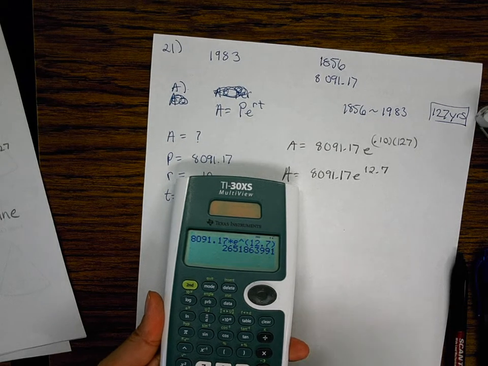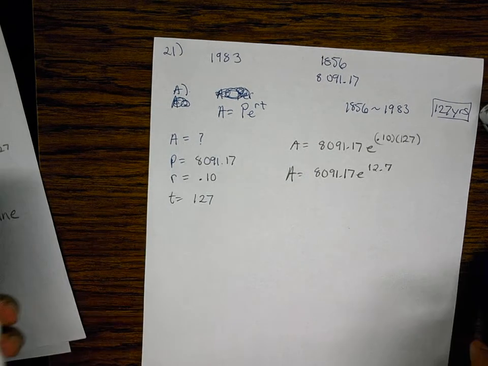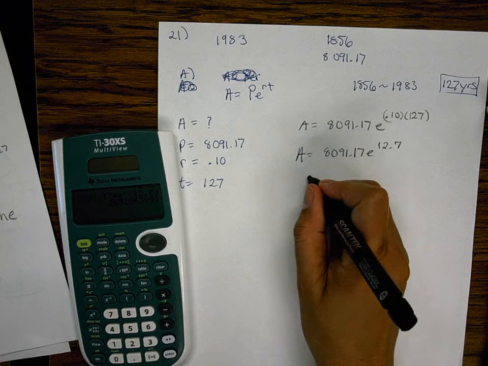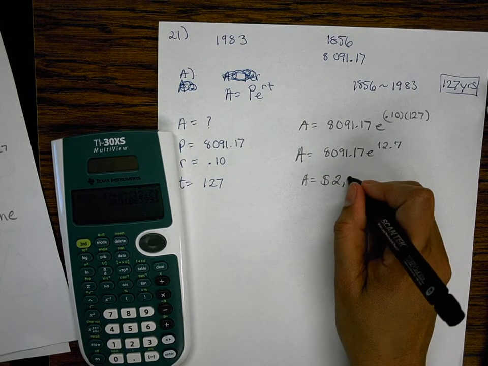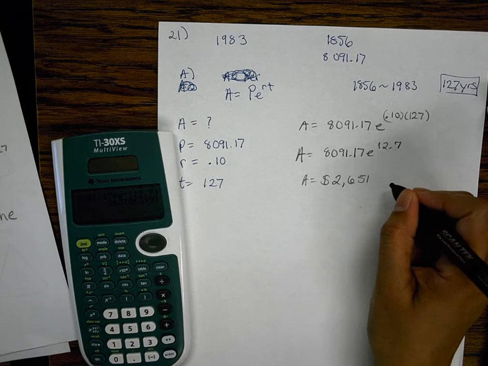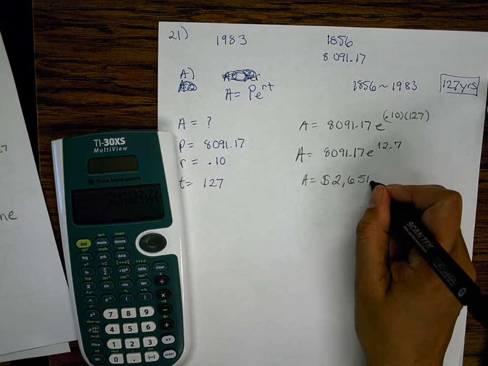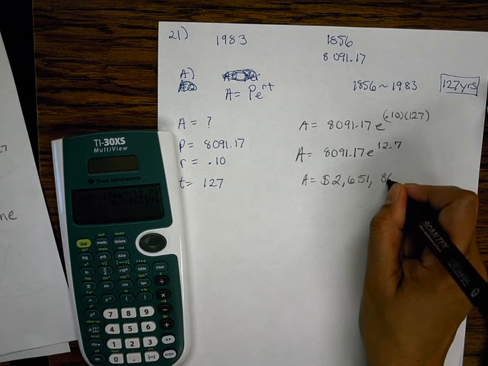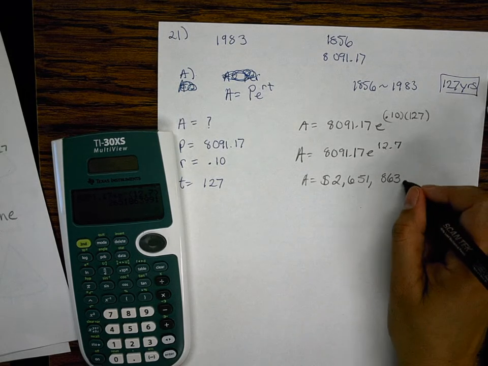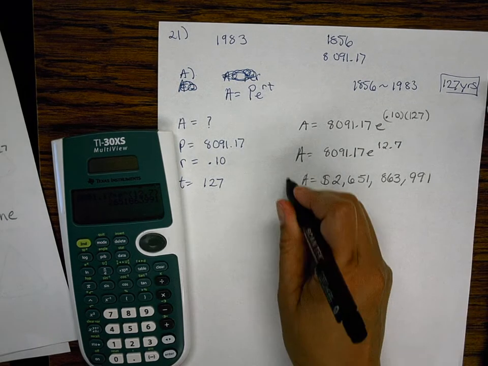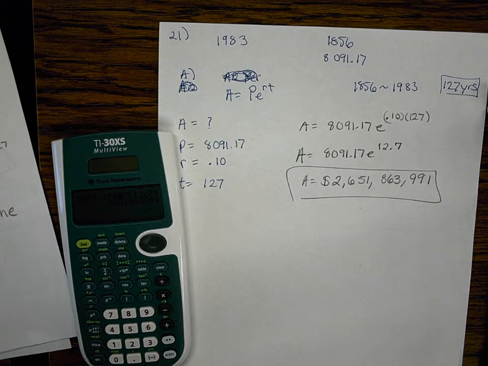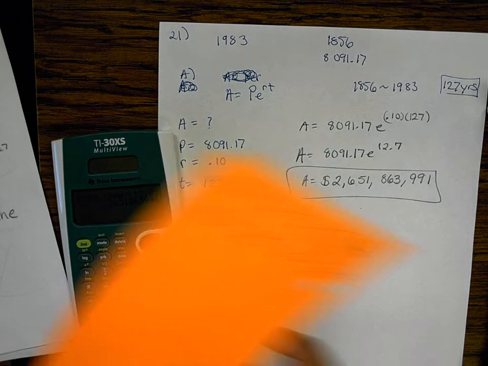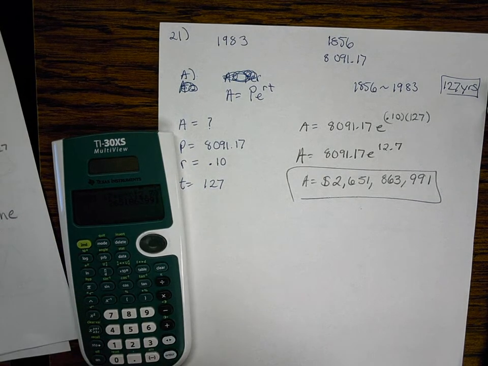Wow, a lot more. So let's write that number down. This is 2,651,863,991. Wow. Is 2 billion a lot more than close to 1 million? It is. A billion compared to a million is big.